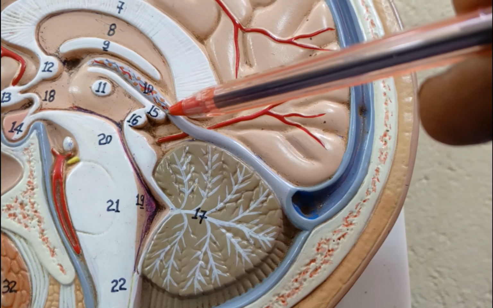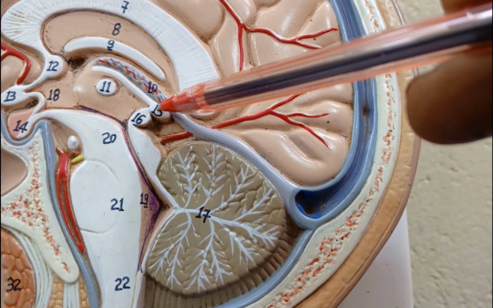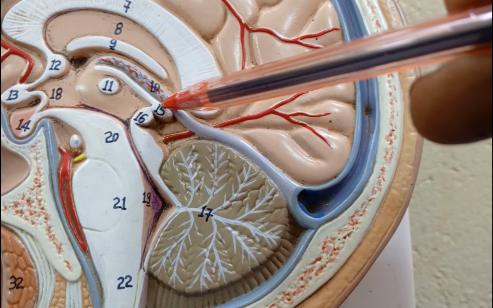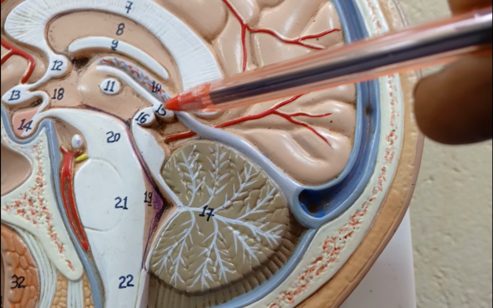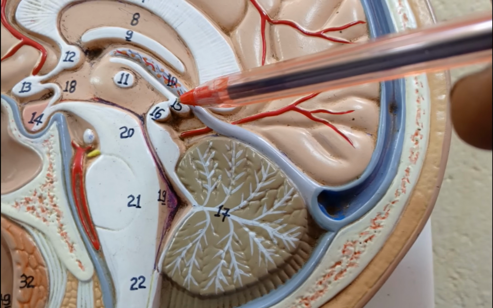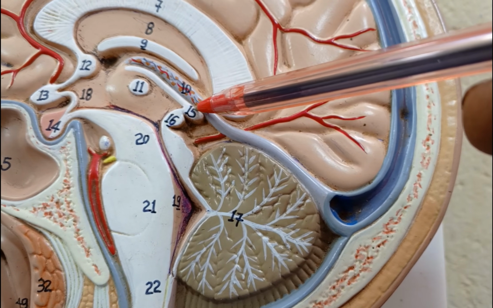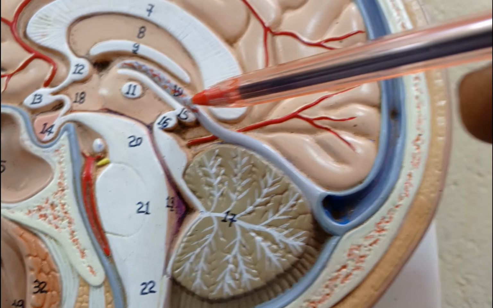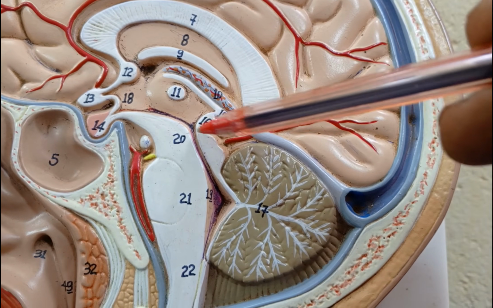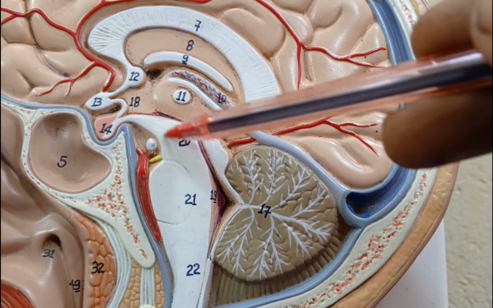Okay, this is the pineal gland, and it is very important in producing one of the important chemicals that regulates the sleep-wake cycle, which we call melatonin. This pineal body releases melatonin that regulates the sleep-wake cycle. Very important.